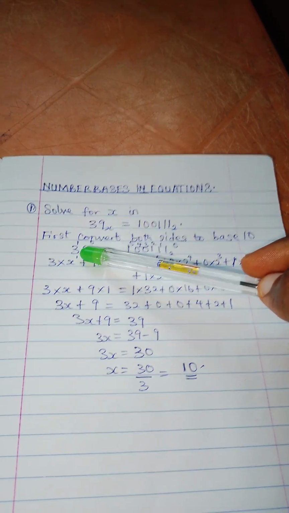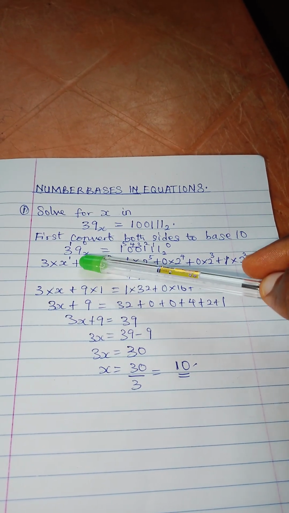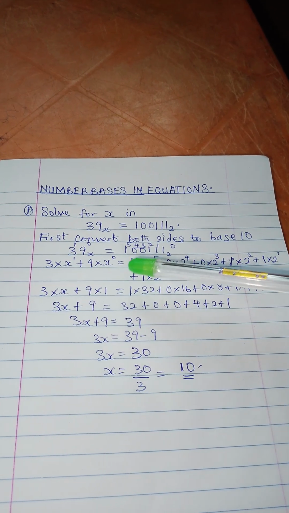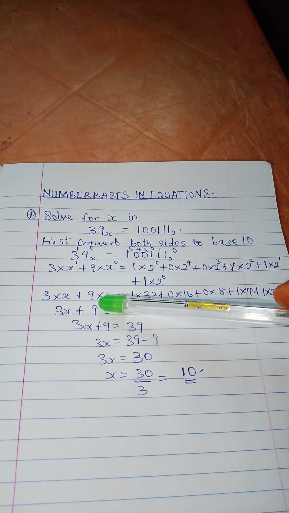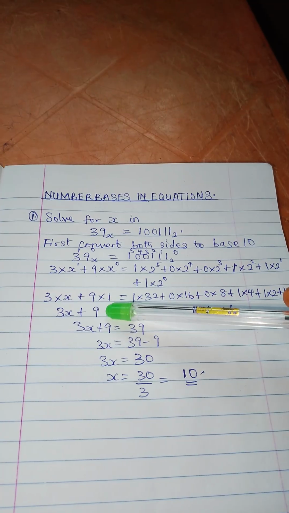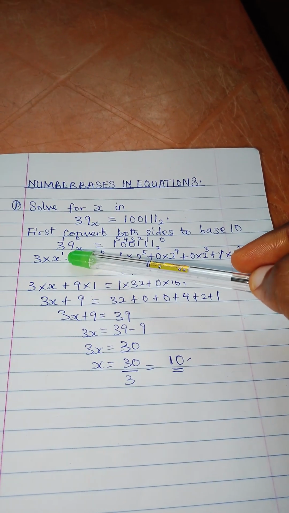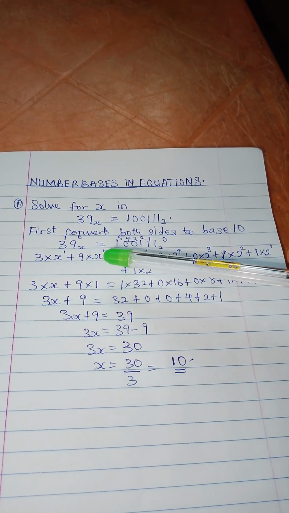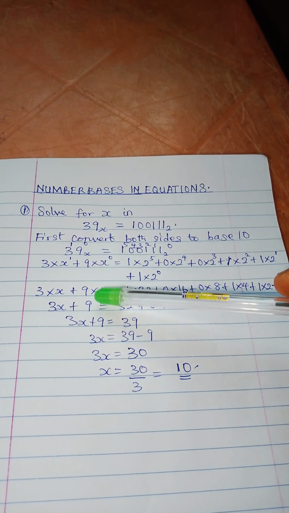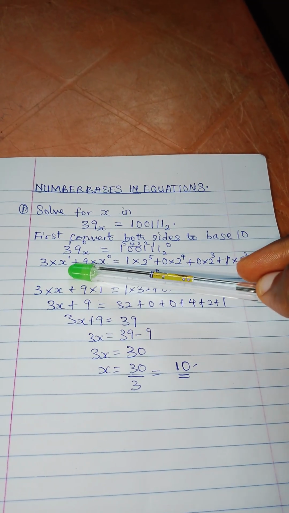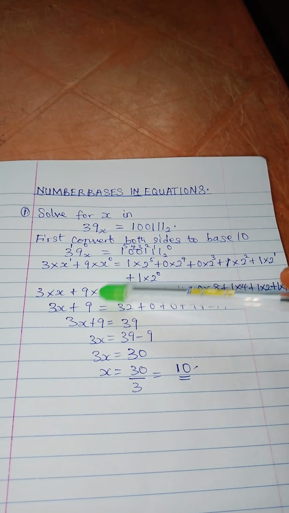Now, x raised to power 1 is x. Any number raised to power 1 is that number. Any number raised to power 0 is 1. You need to take note of this. Don't make the mistake. So you have 3 times x and then 9 times 1.